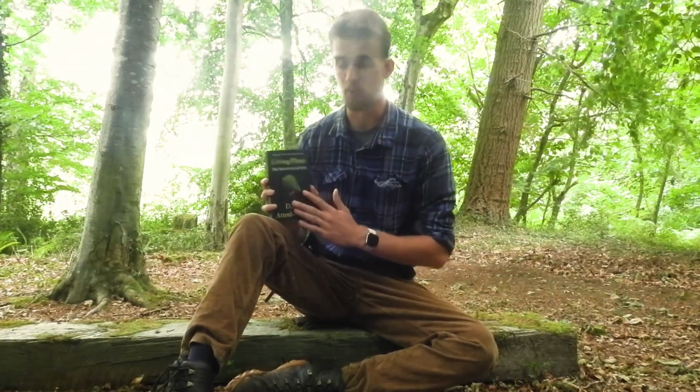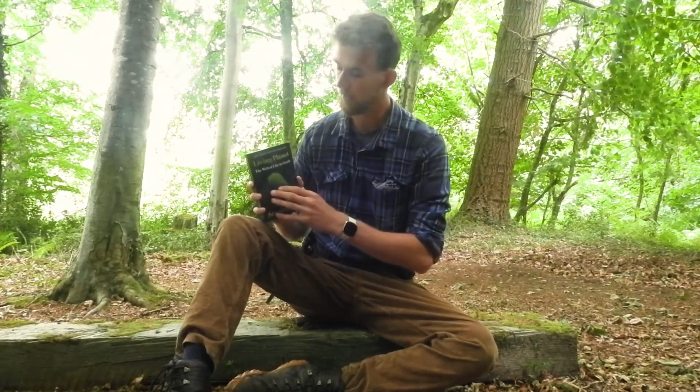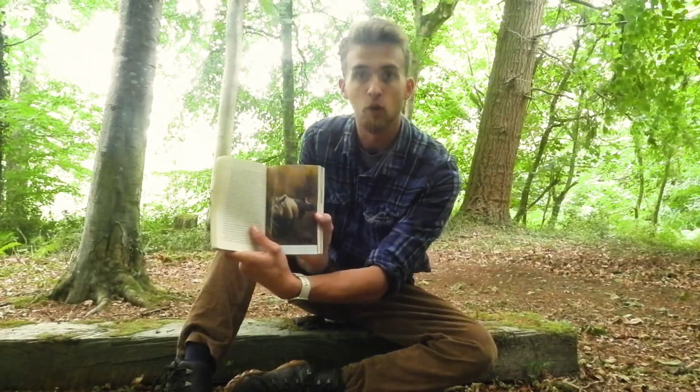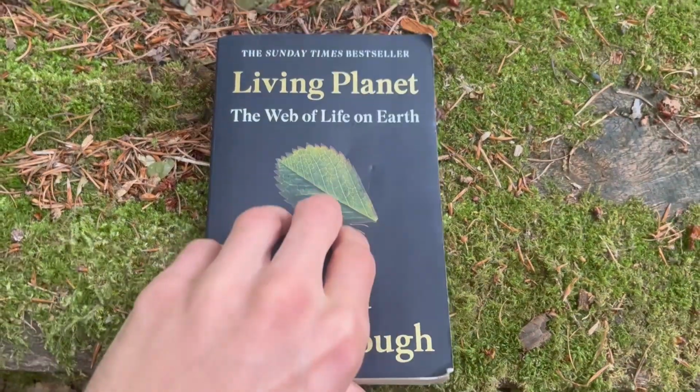Now, one thing I love about this book, and another thing that makes it so accessible to any level of reader, is that Sir David Attenborough, in his beautiful way of communicating these facts, has included photography in the book.